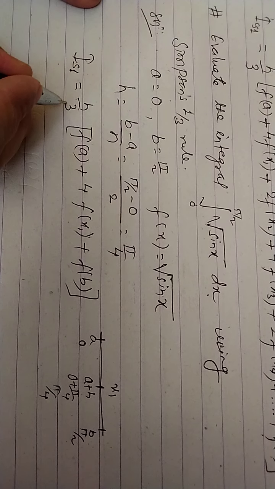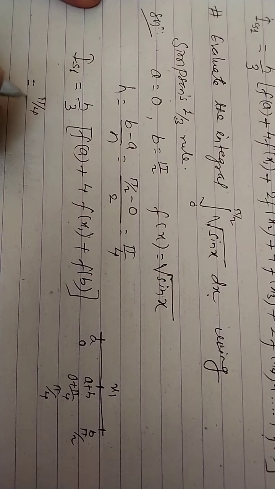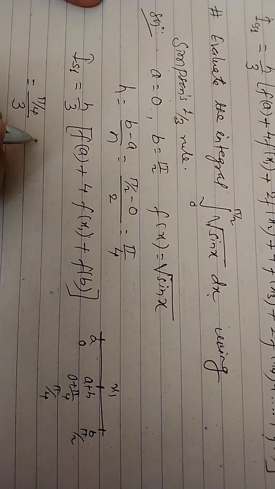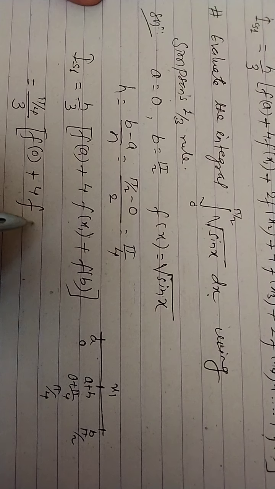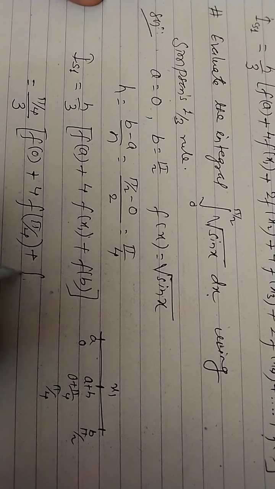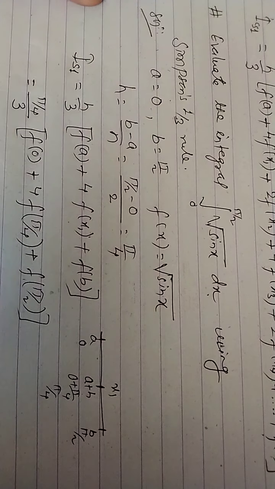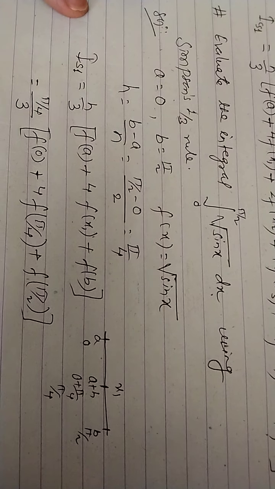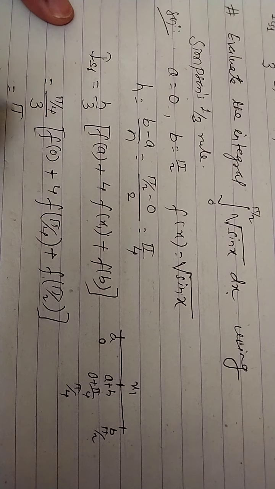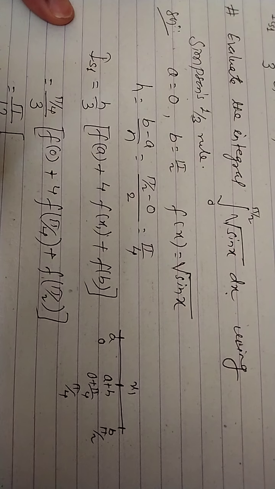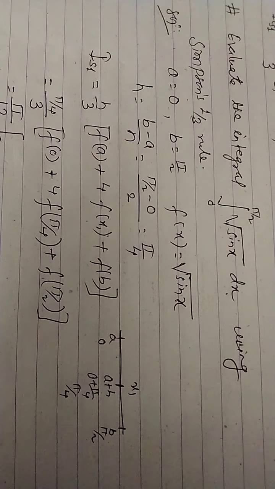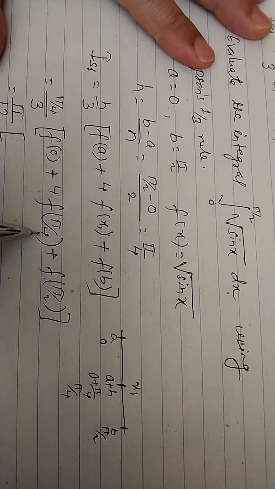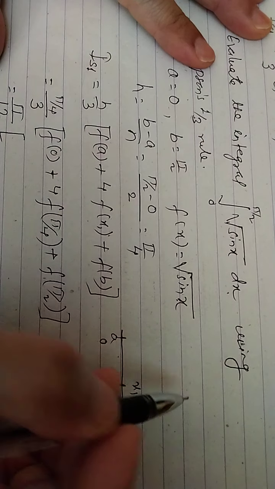सो त्यसो भने हाम्रो के हुन्छ? h भनेको हामीले pi by 4 divide by 3, [f of 0 plus 4 into f of x1], x1 हाम्रो कति छ? pi by 4, plus f of b, b हाम्रो कति छ? pi by 2. All right. So this will be pi by 12. F of 0, so put here 0. कति आउँछ त? In radian. These pi values are in radian, so keep the calculator in radian mode.